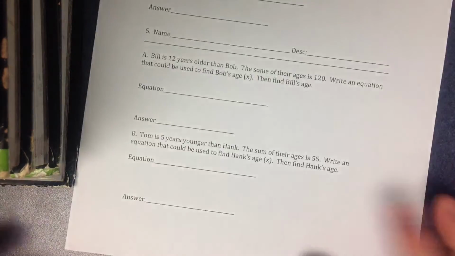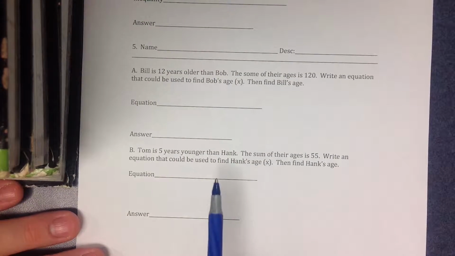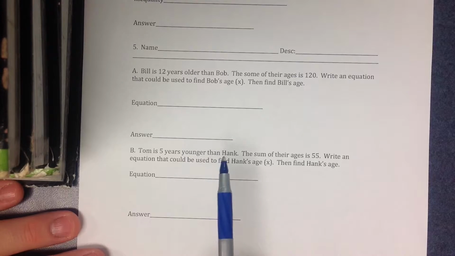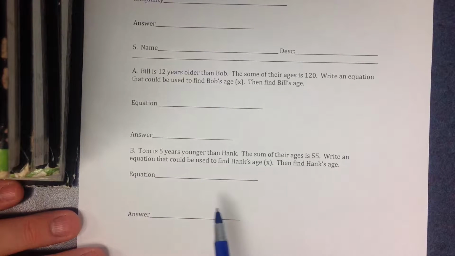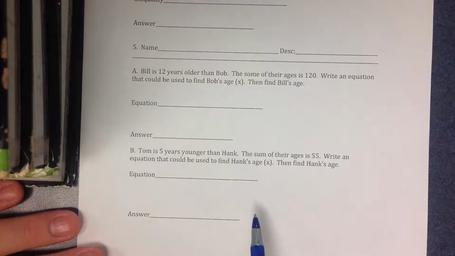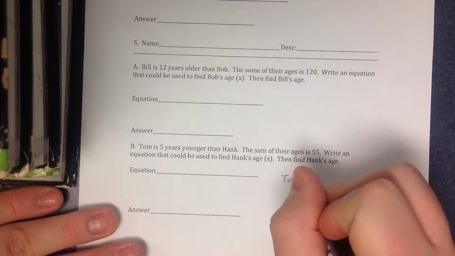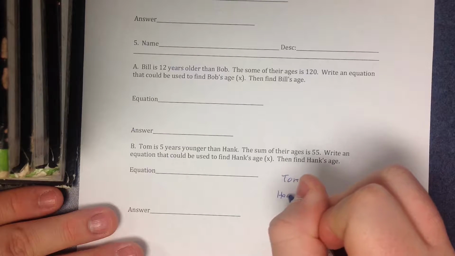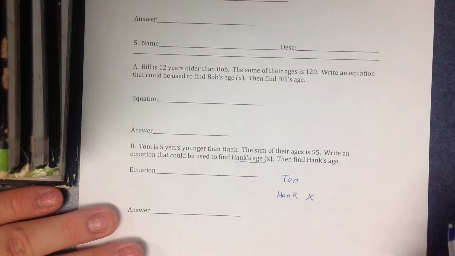Okay, objective 5 dealt with age problems. So I'll just look at part B here. It says Tom is 5 years younger than Hank. The sum of their ages is 55. Write an equation that could be used to find Hank's age x. Then find Hank's age. So we got two people. We got Tom and we got Hank. It tells us Hank's age is x.